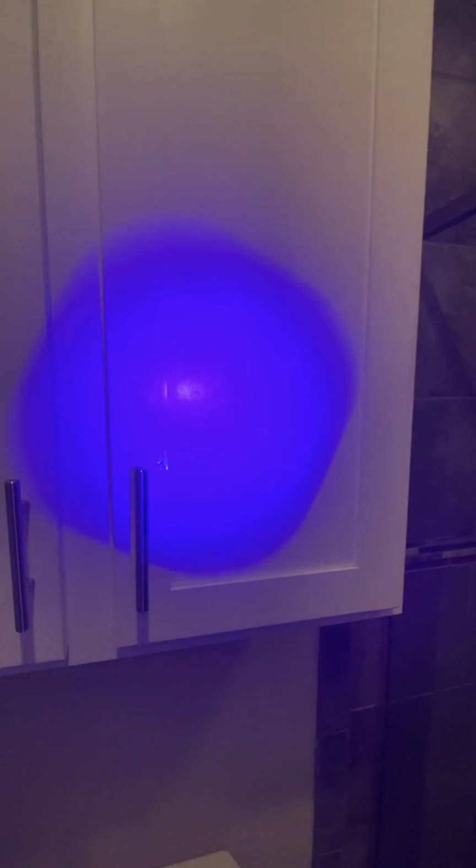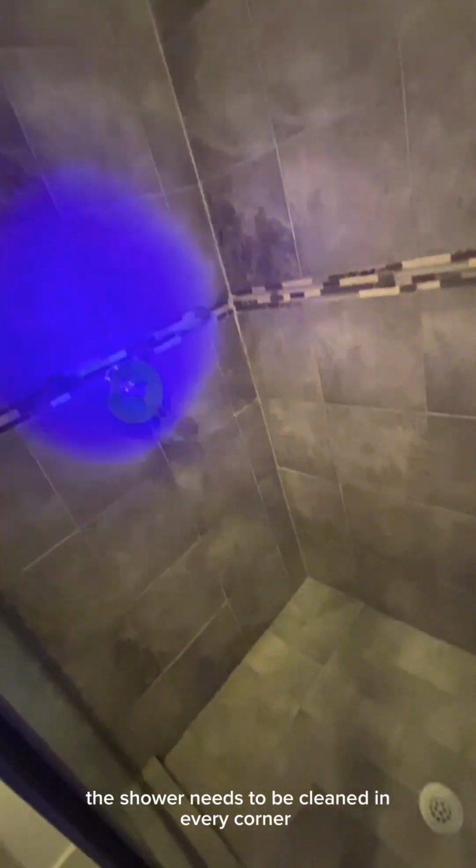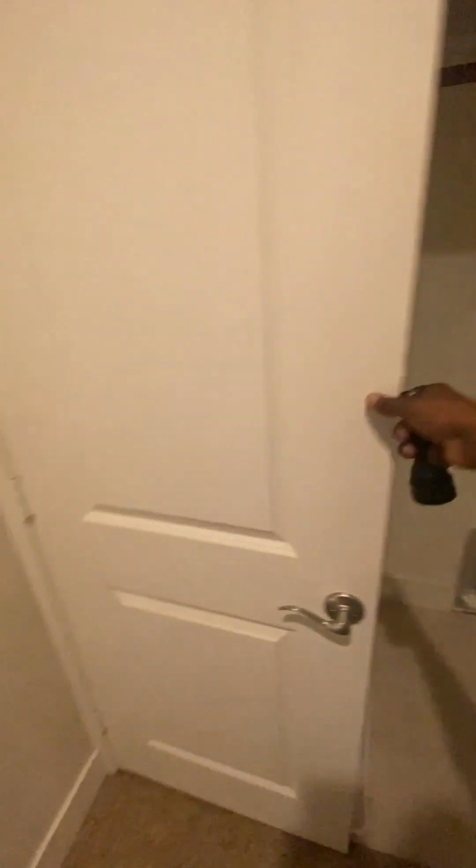Must wipe this one. The shower needs to be cleaned in every corner. Good. Must wipe this one.